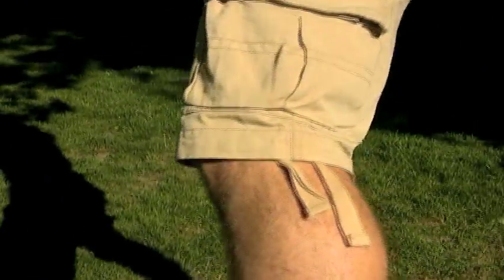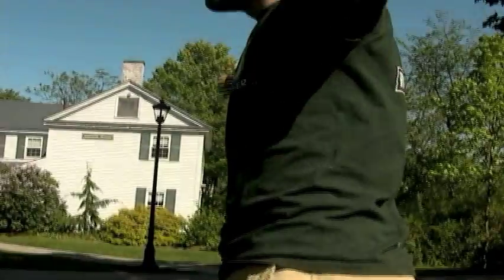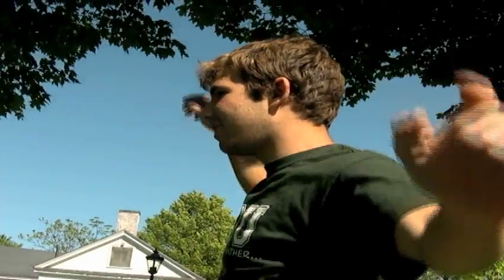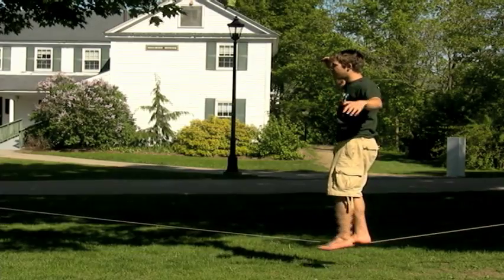In this shot, we are focused on John's feet as they wobble on the slack line, and then we go up his body until we see his head, which is very concentrated and focused on the tree in front of him. This is a tilt.